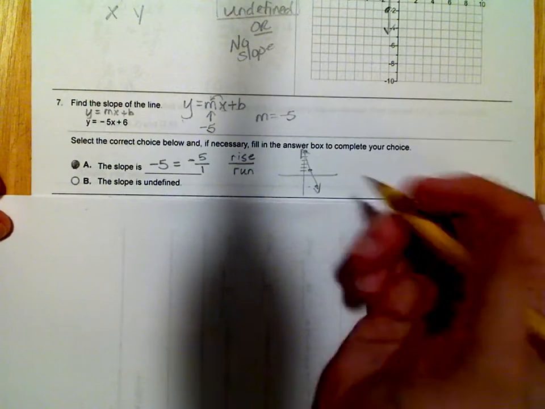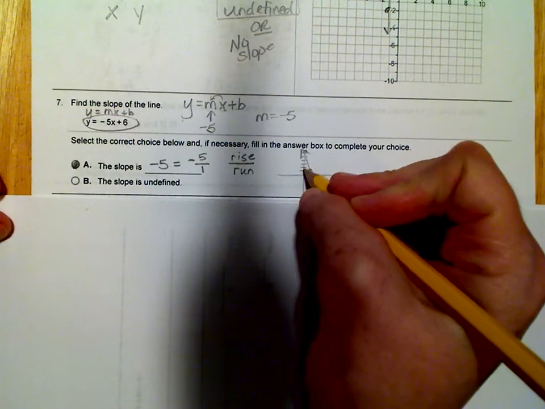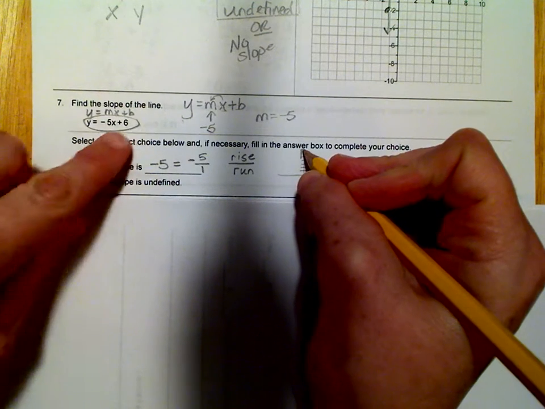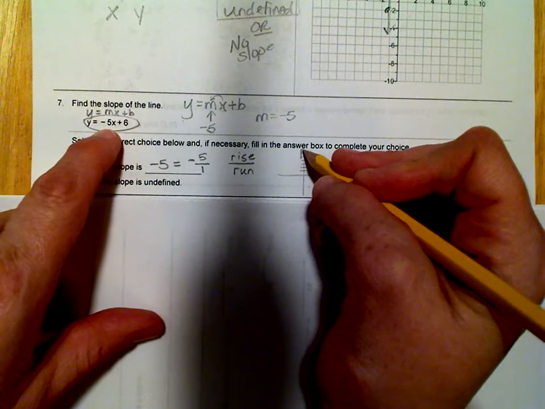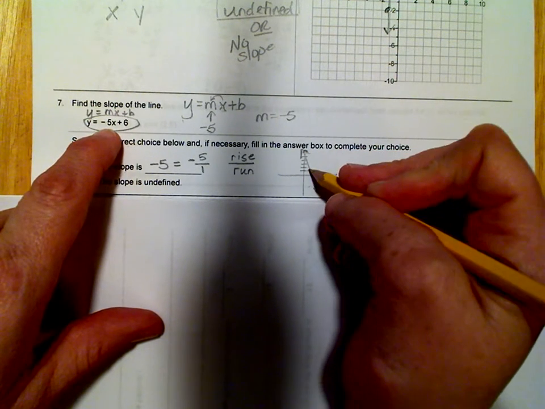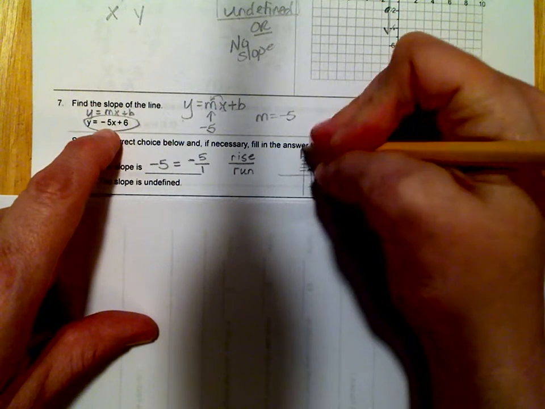So on this little graph that I've shown you, graphing this full equation, we could start at 6 because of that y-intercept, that b value right there. And using our slope, we would drop 5 and run 1, and then drop 5 and run 1, and it could create that line right there.